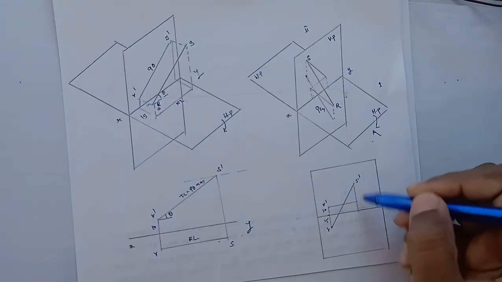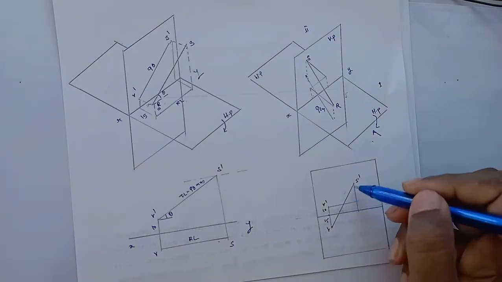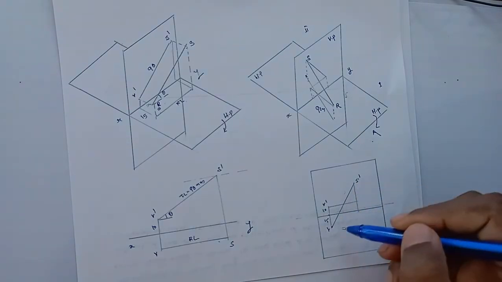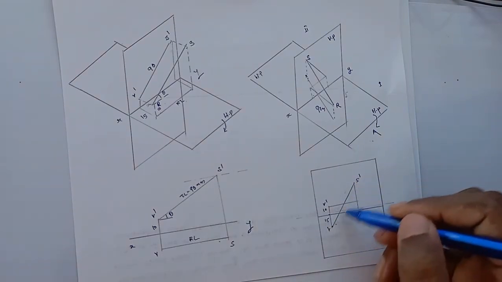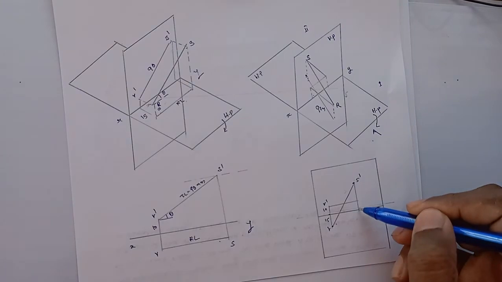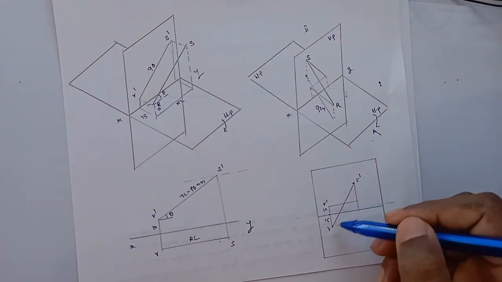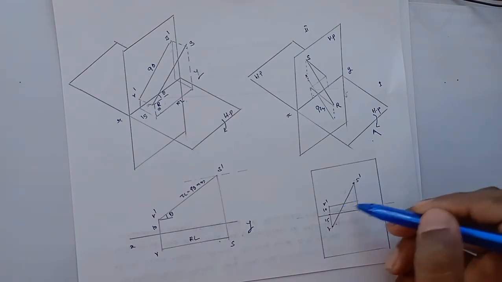We know the length of the top view, its true length, it's 90 mm. And what about the angle here? This angle is phi, that is the angle made with VP. So you need to take an angle phi and mark this line. Okay, 90. Then you will get this point, and you need to draw this projection line. So this is our second step. We completed the top view and front view.